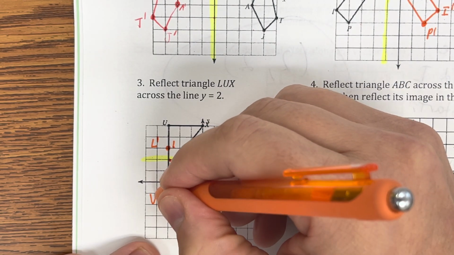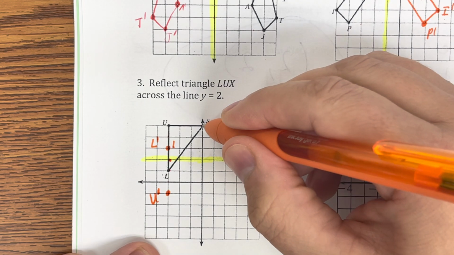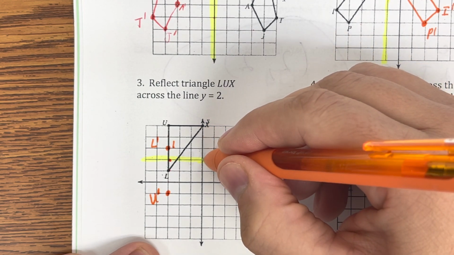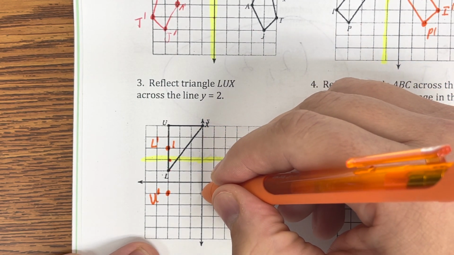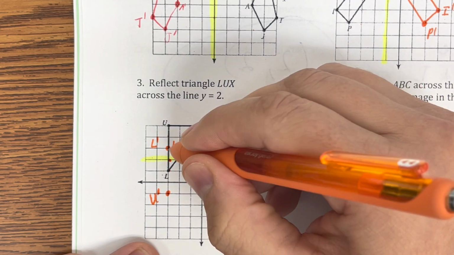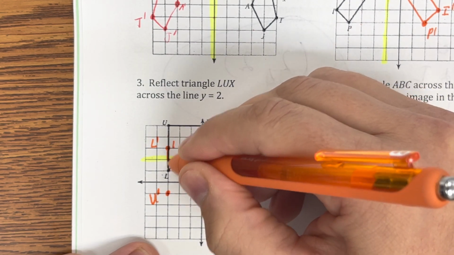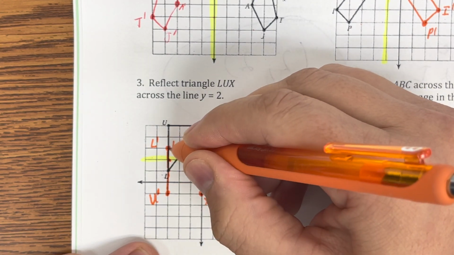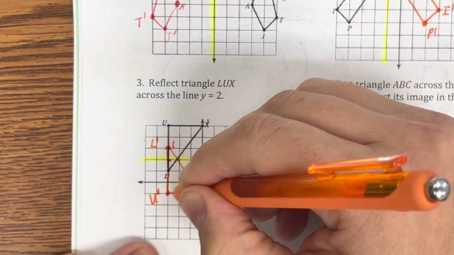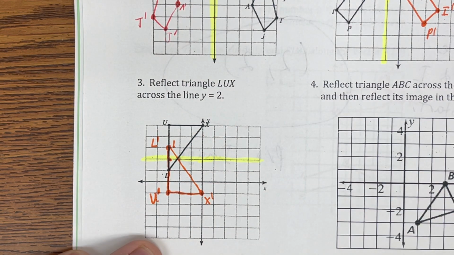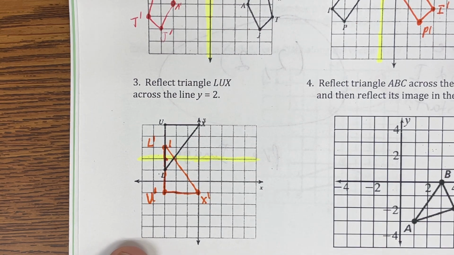So there's U prime. And X is 1, 2, 3 above, so it needs to go 3 below. X prime. And we will connect our new figure, and it has been reflected across that line.